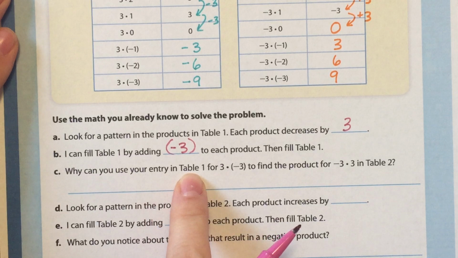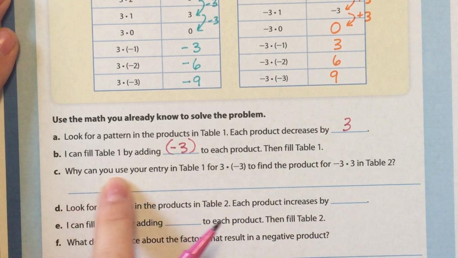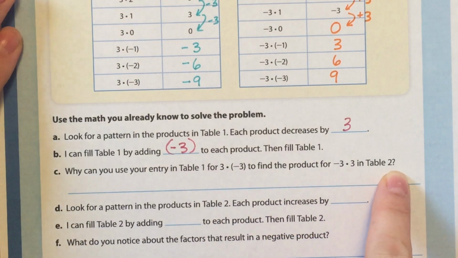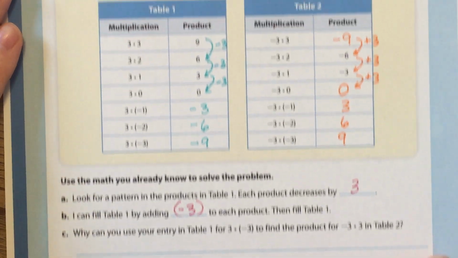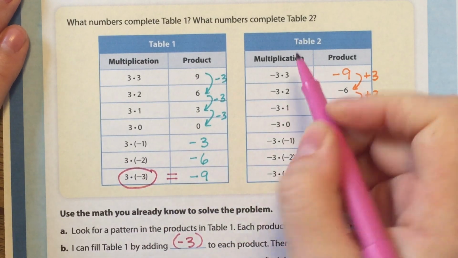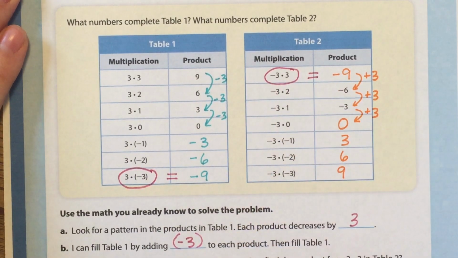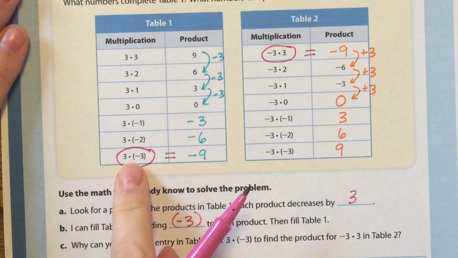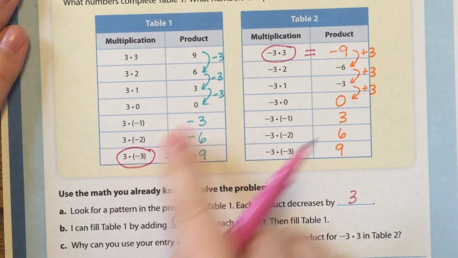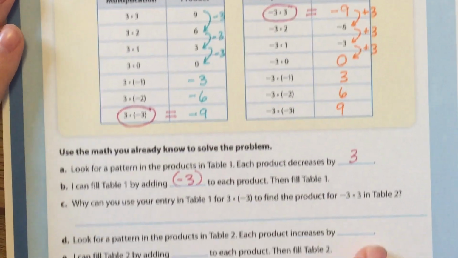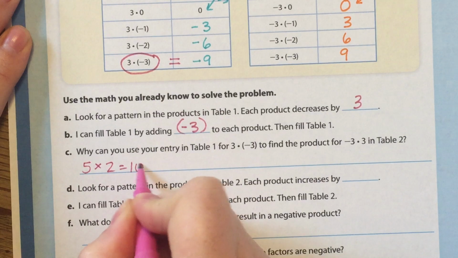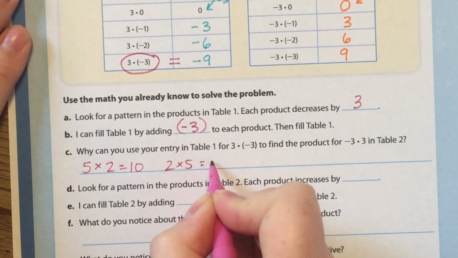Why can you use your entry in table 1 for 3 times negative 3 to find the product for negative 3 times 3 in table 2? So remember I told you when we were looking at these, that 3 times negative 3 got us negative 9, and then negative 3 times 3 also gave us negative 9. So we have the same two numbers being multiplied, they're just in a different order. There's actually a property in math that says that we can multiply stuff in any order and the product doesn't change. And you guys already know this. For example, we know 5 times 2 is 10, and we know that 2 times 5 is also 10.